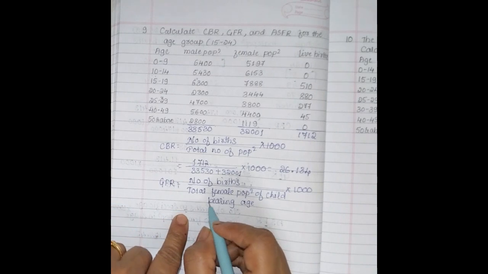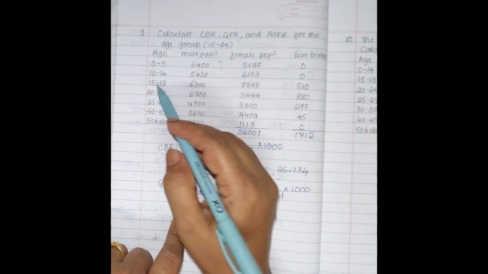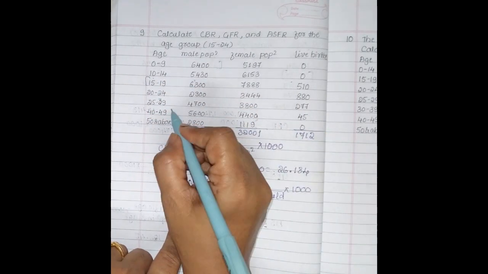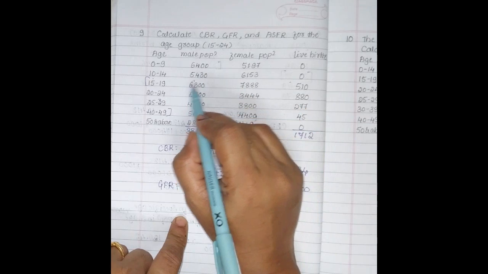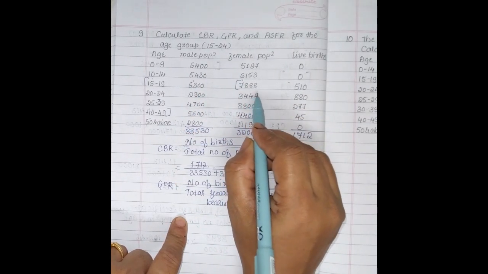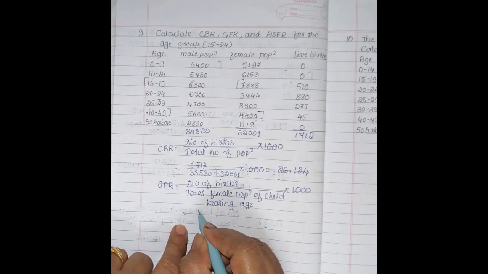GFR. Then we have to consider the births, which is the same, 15 to 49 only. This 15 to 49. Okay. Then the female population you have to take is 7,888 to 4,400.